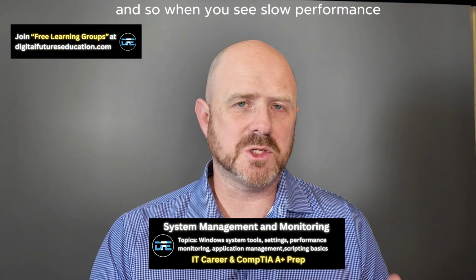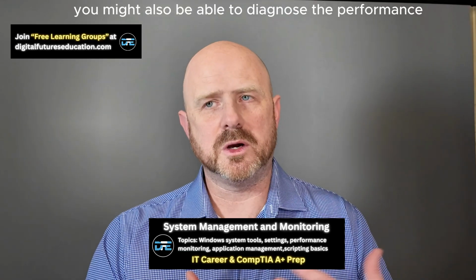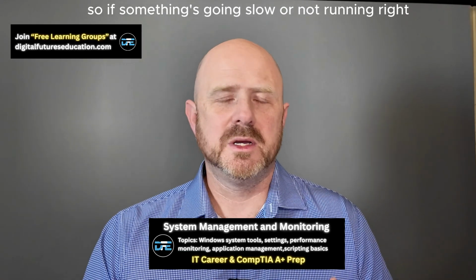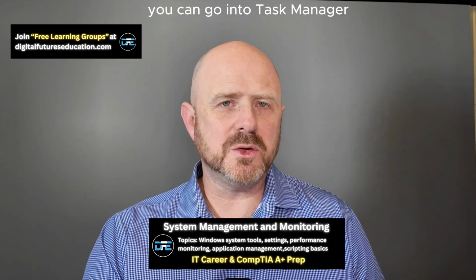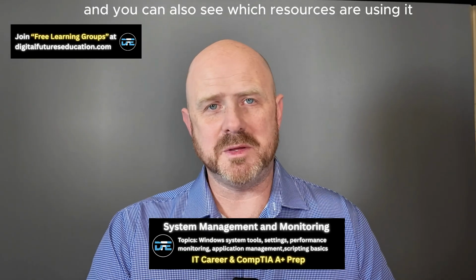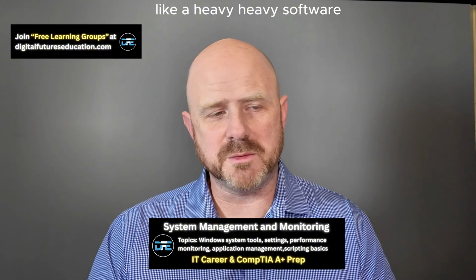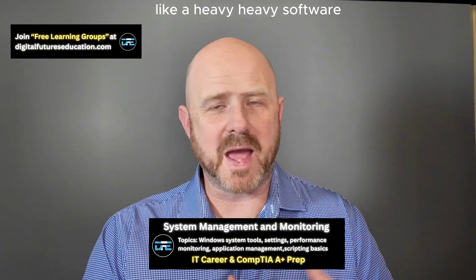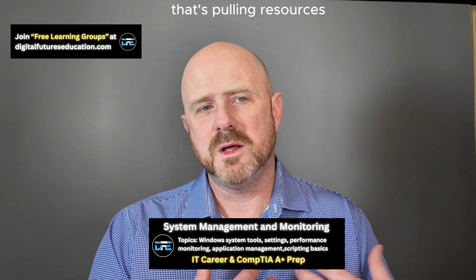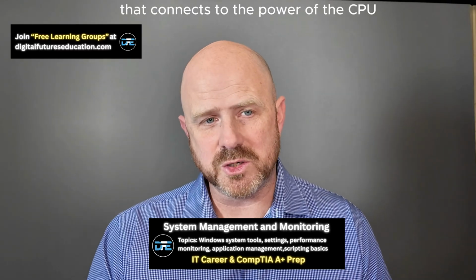If something's going slow or not running right, you can go into Task Manager, see how many resources are being used at that time on the device, and also see which applications are using them. Maybe there are too many Chrome browsers open. Maybe there's a piece of heavy software that's pulling resources and making the device run slow. That connects to the power of the CPU, the memory, and also storage.